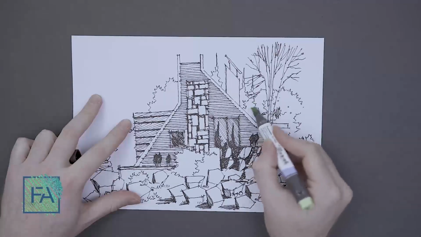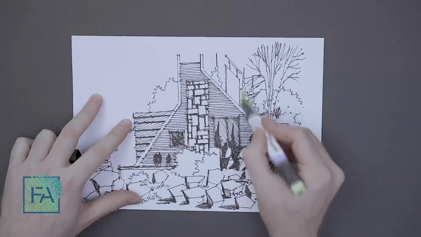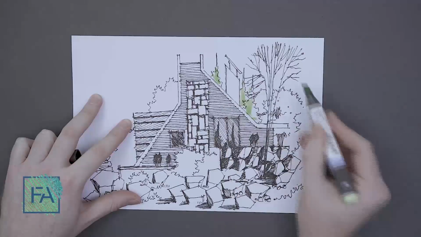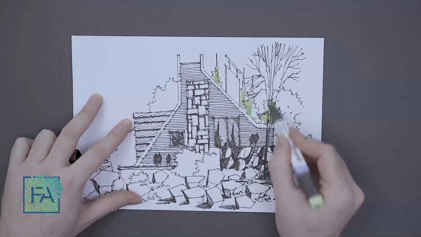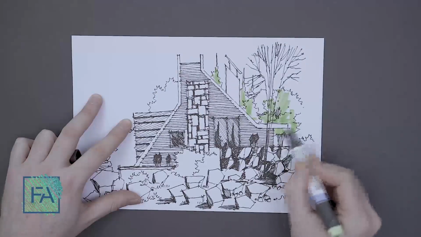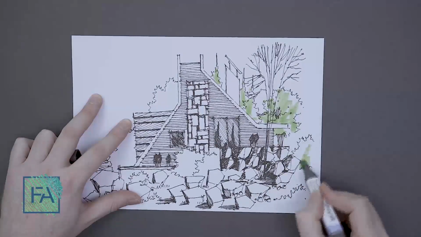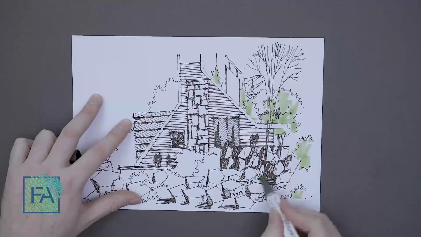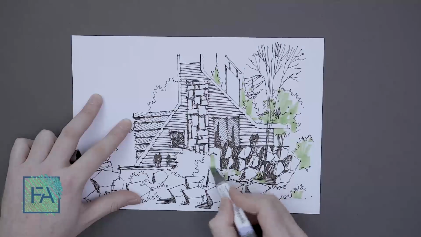And use a simple green in my background. I'm not going to use it very much, just do some stains. So I will just add some stains here in order to show that it's greenery here.